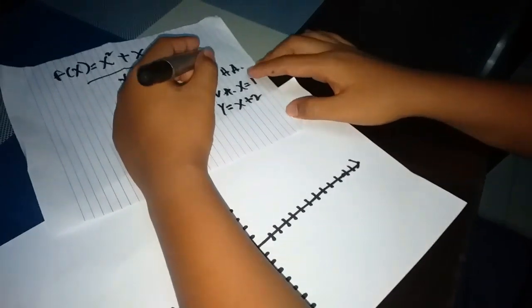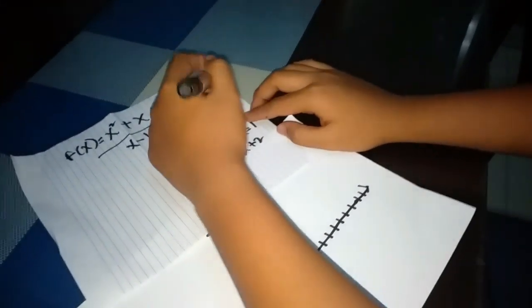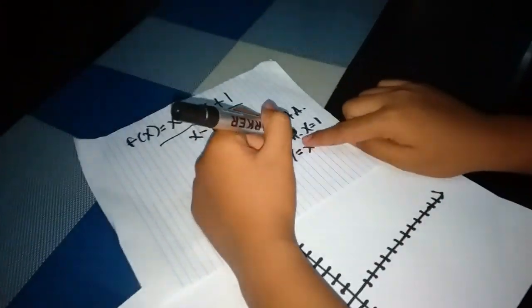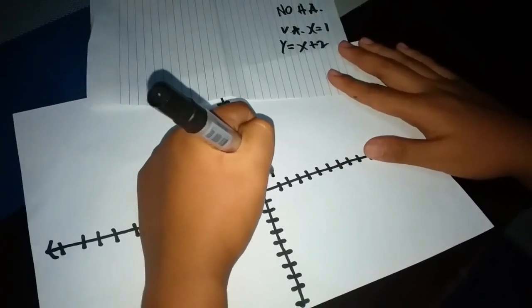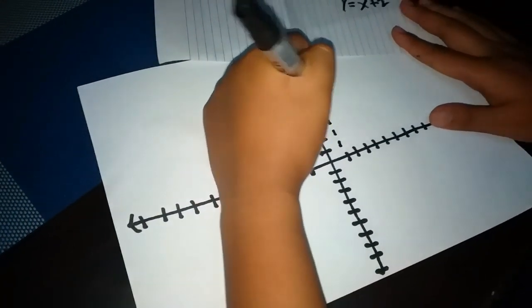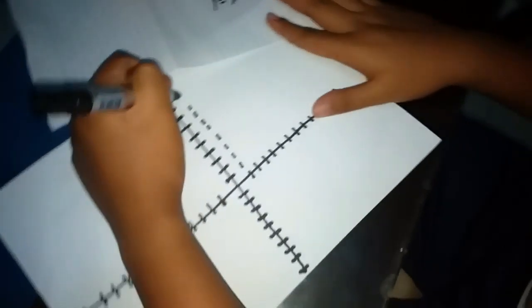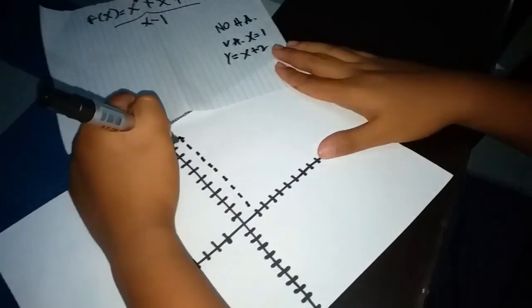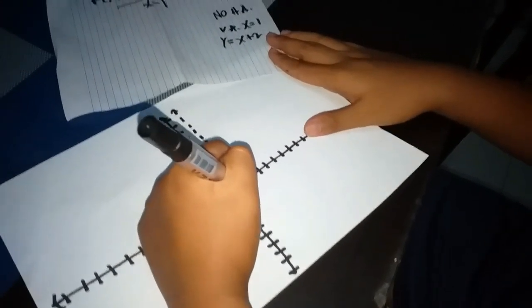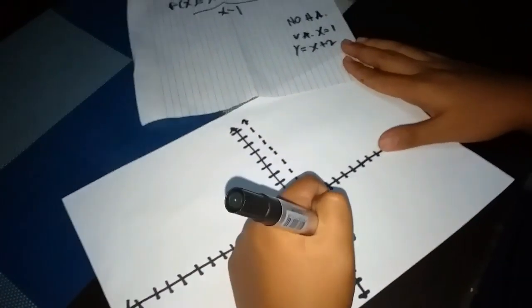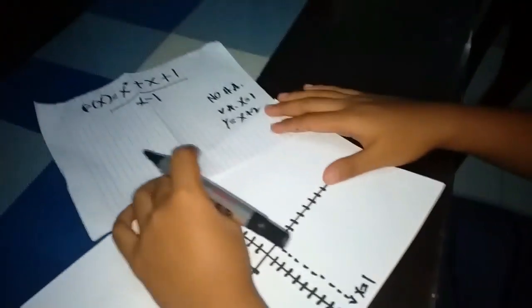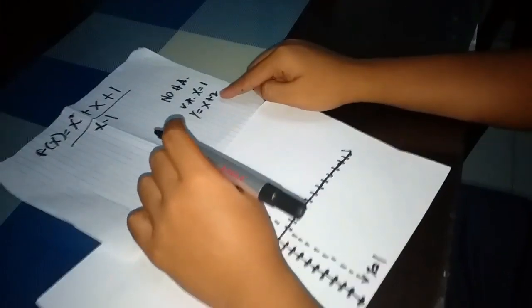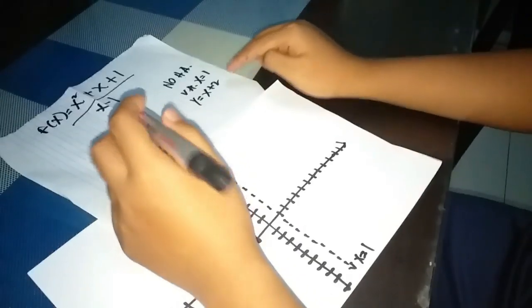First, we have no horizontal asymptote. We have a vertical asymptote of x equals 1. Now we graph x equals 1. This is x equals 1. And next, we have to analyze y equals x plus 2.